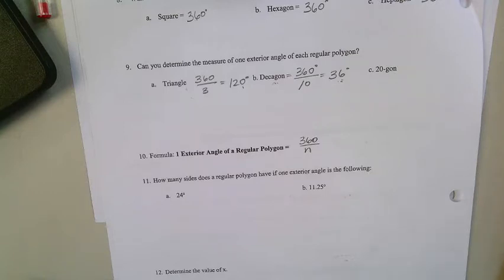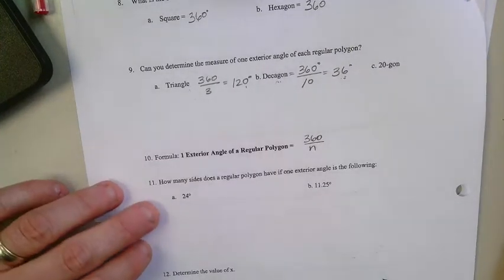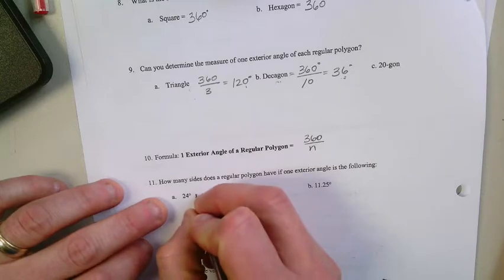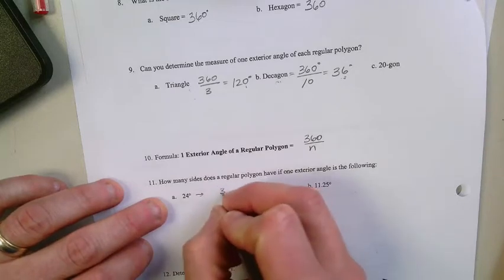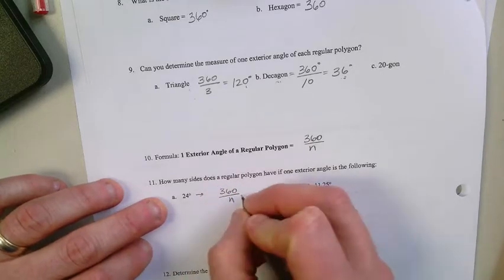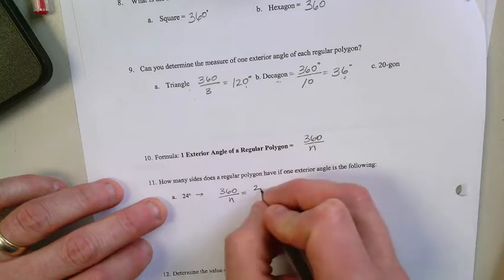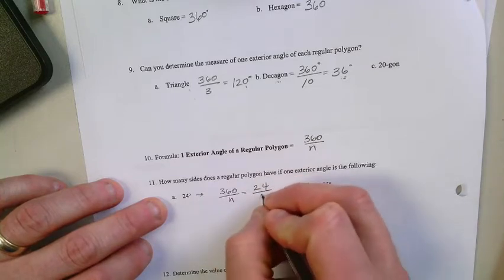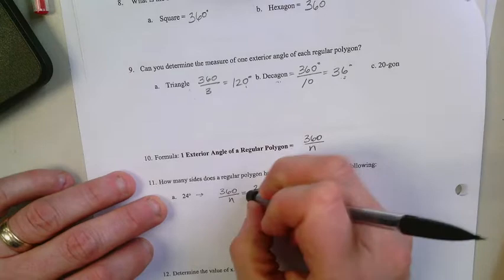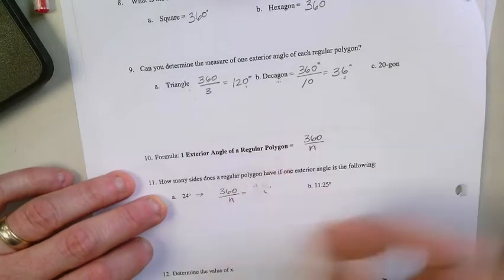Last, I'm going to let you do the rest of these on your own, but I'm going to do number 11, part A. How many sides does a regular polygon have if one exterior angle is the following? Okay, so one exterior angle is this. So what I'm going to do is say, here's my formula. I'm going to set that equal to one exterior angle. But I'm going to put it over, well, you know what? I'm just going to leave it like this. Okay?